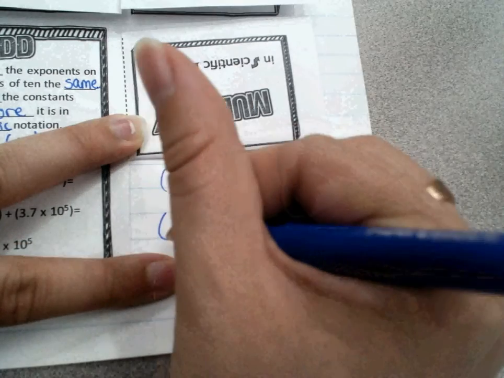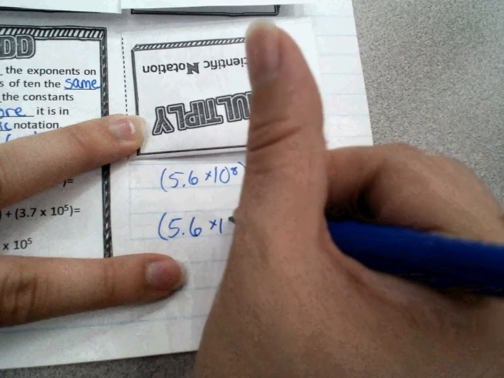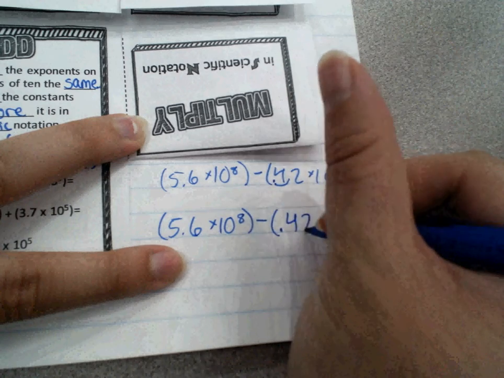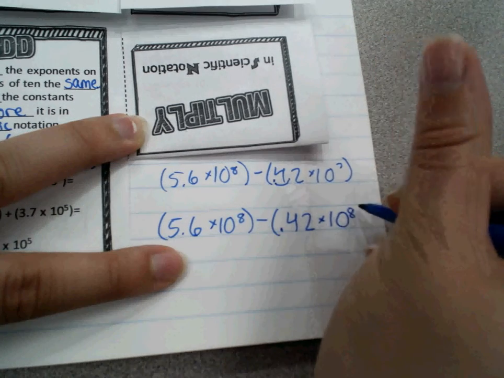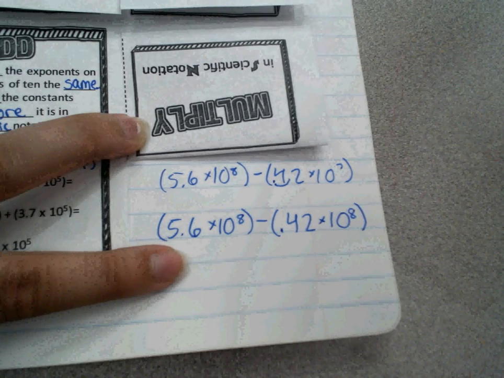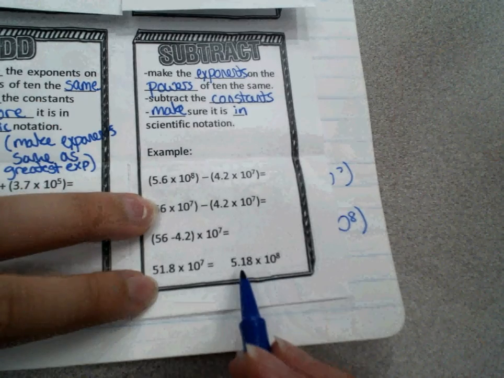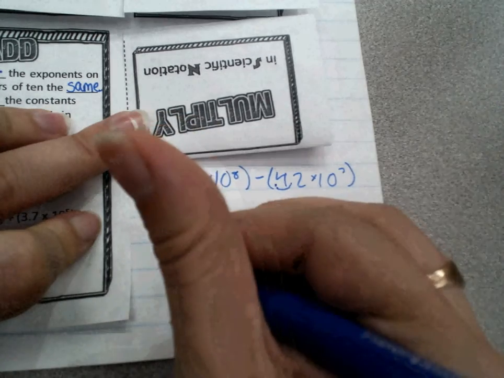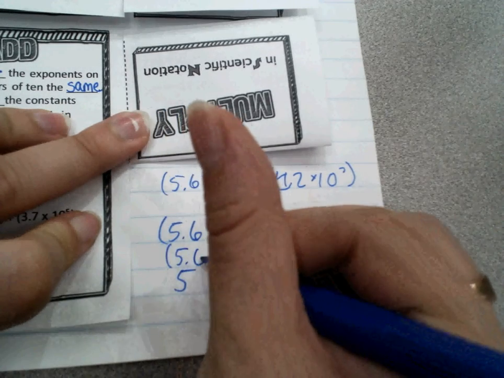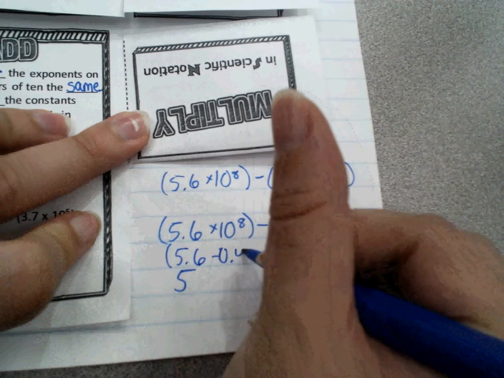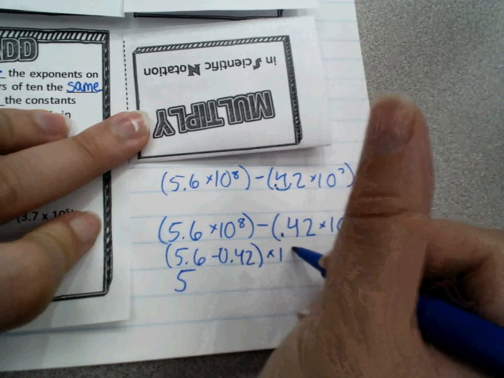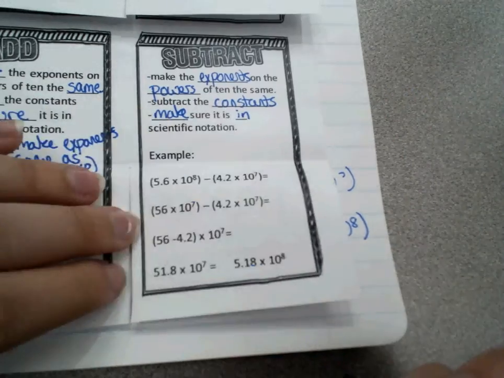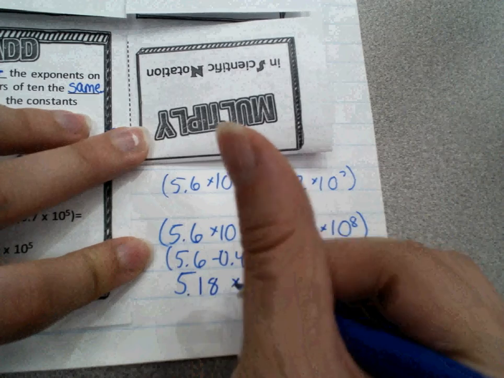So then we would get 5.6 times 10 to the 8th. We moved that, so it turned into 42 hundredths times 10 to the 8th. And then when we subtract this, right away we get this answer, 5 18 hundredths. So we just subtract, and I can write it out, 5.6 minus 42 hundredths, and then it's still times 10 to the 8th. So right away we get 5 18 hundredths times 10 to the 8th.